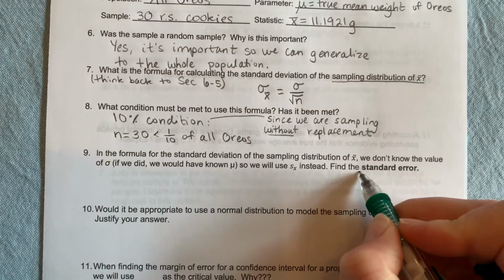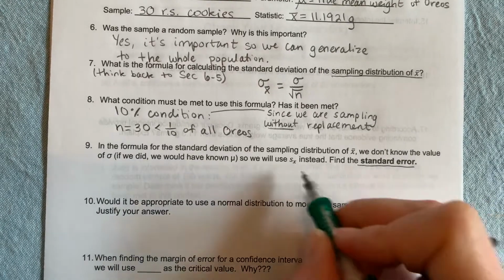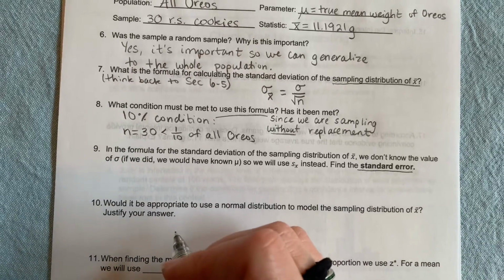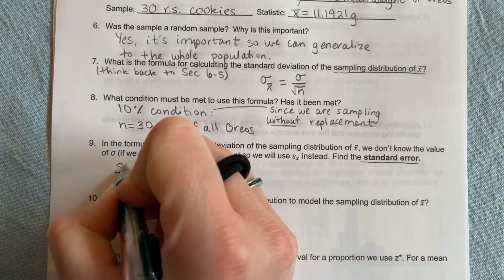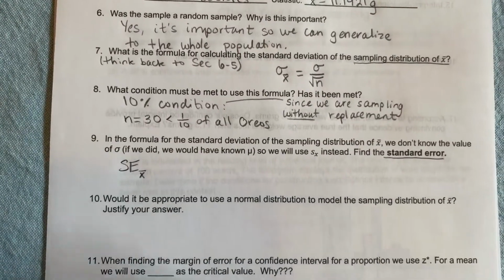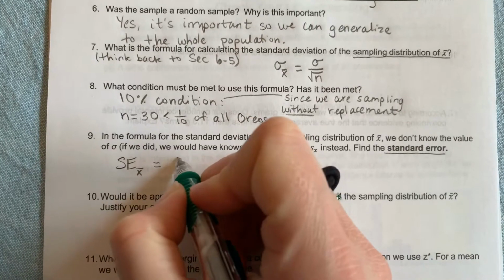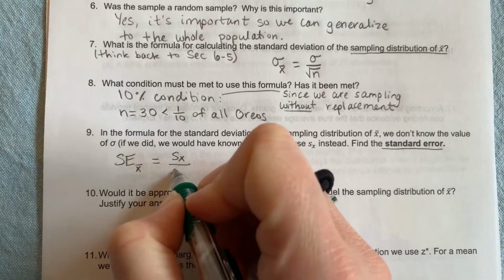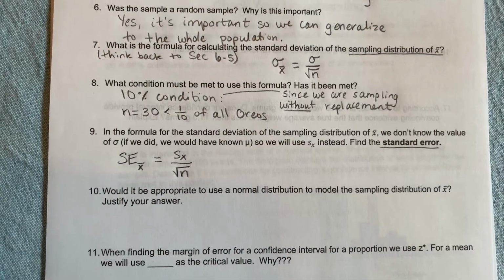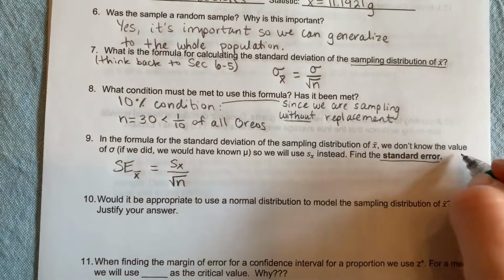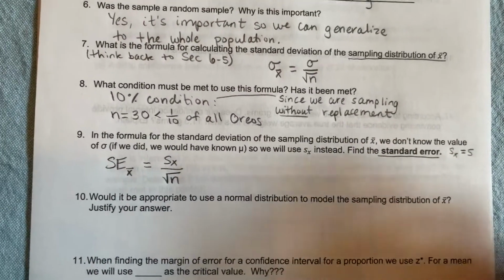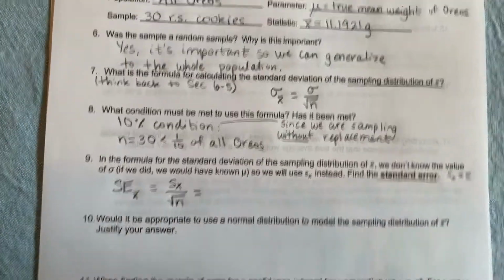And of course, instead of calling it standard deviation, we call it the standard error when we substitute that sample standard deviation in for the population standard deviation. So standard error is S sub e, but this time it's sub x bar instead of p hat. And this is equal to S sub x divided by the square root of n. So far in these notes I've been using S sub x. I interchange S sub x and s. They are literally the same thing. So again, S sub x is equal to s. We use both.